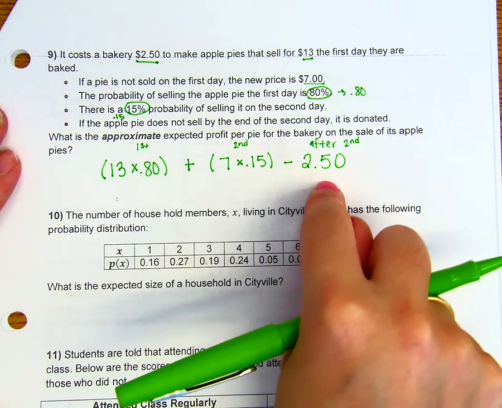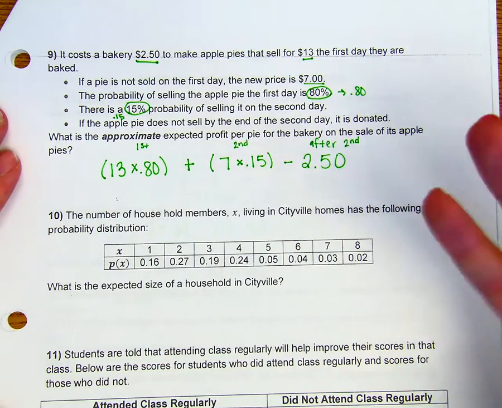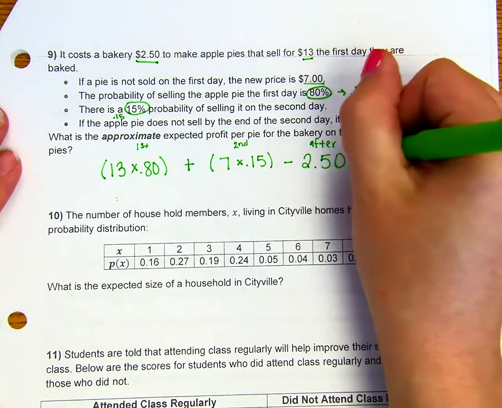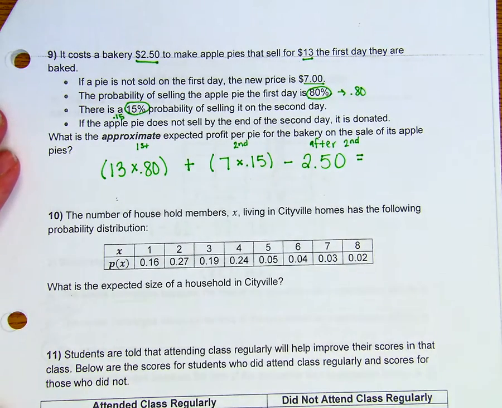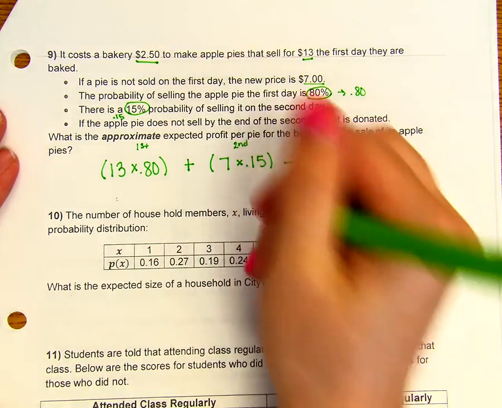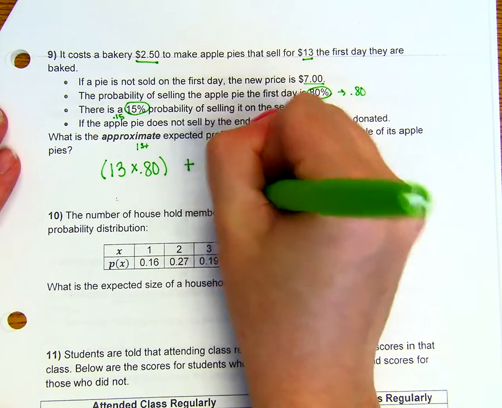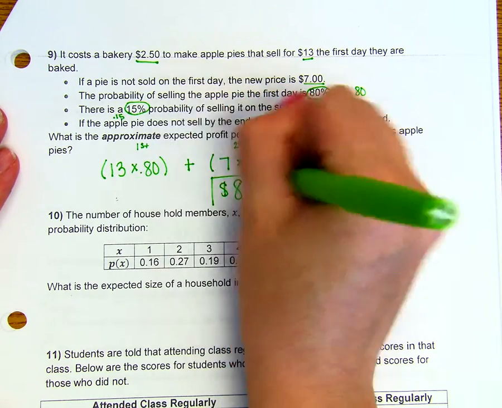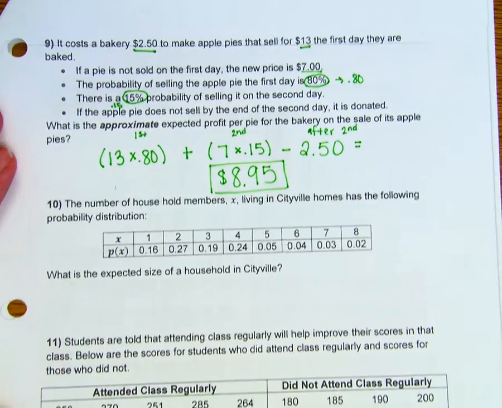So we would subtract that $2.50 for the cost of the pie. Even if I sold it on the first day, I'd still have to subtract that cost because I still had to pay to make the pie. So we're going to plug this into our calculator, and you can plug it in just like you see it with the parentheses. And we get $8.95. So the approximate expected profit is $8.95.